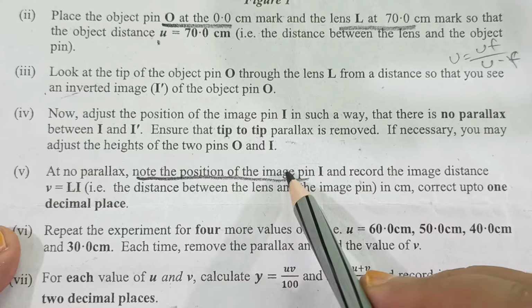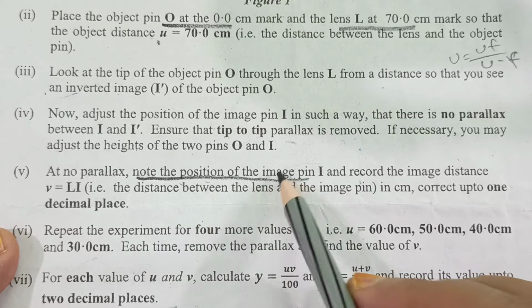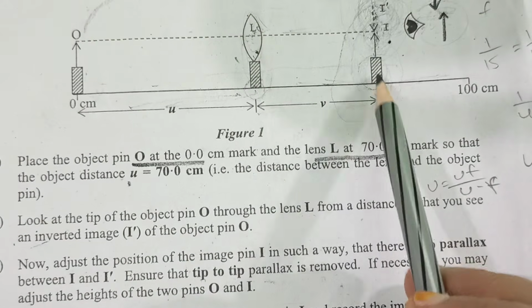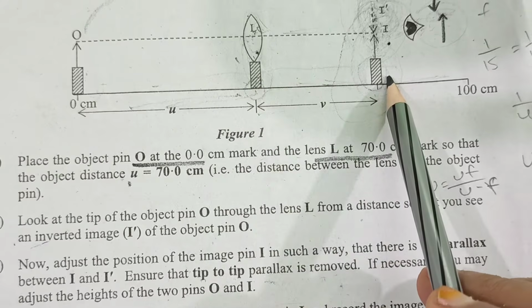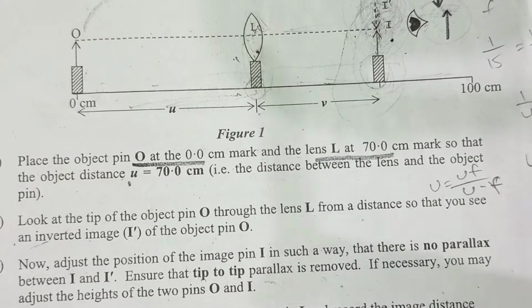Mostly children don't write the position of the image pin, they directly subtract the position of the lens from position of image and they write V directly, but you are not supposed to write V directly.